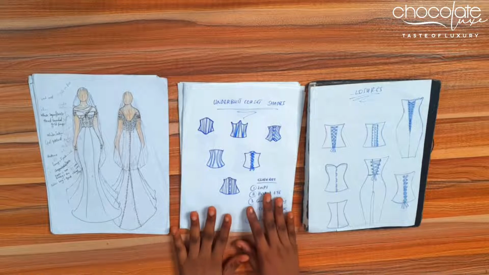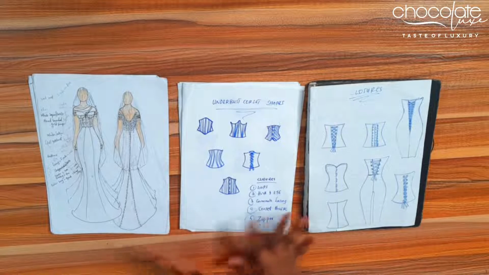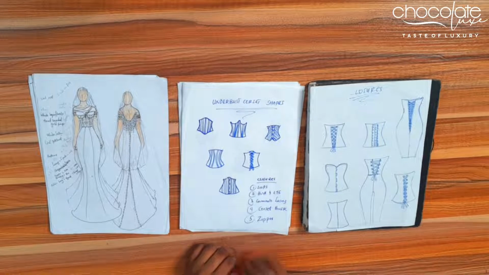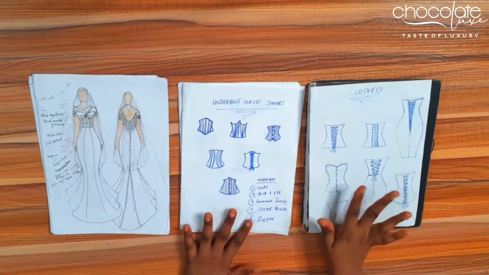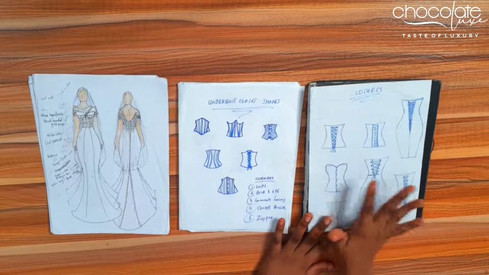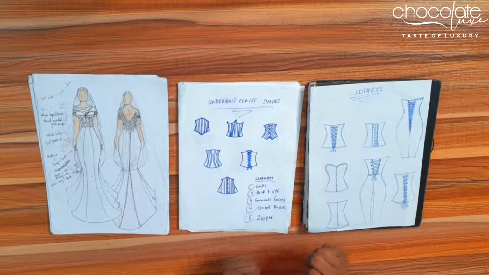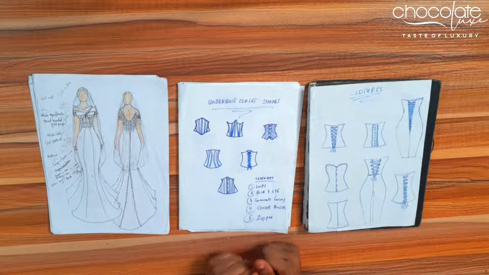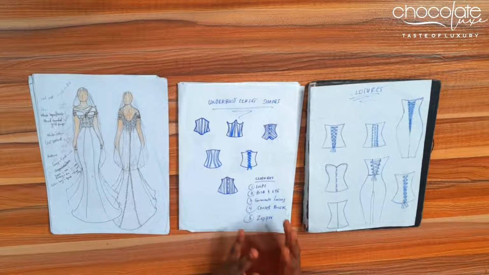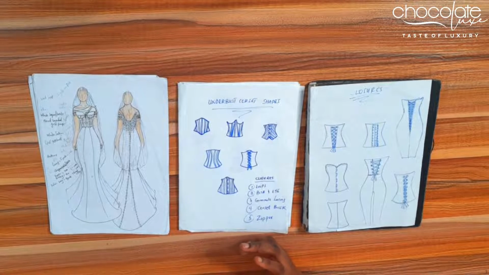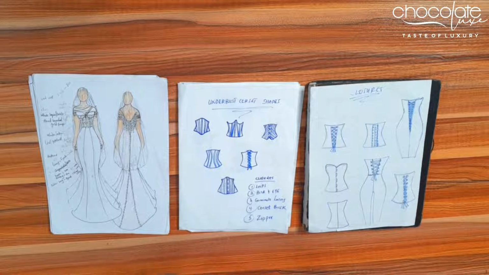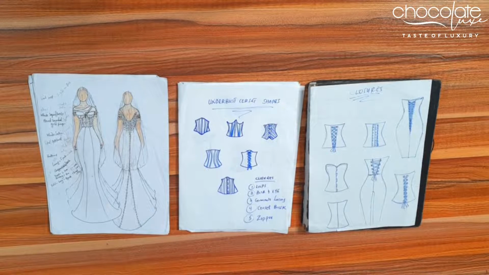But right now we're just working with the shapes, just to give you an idea of the things that you can make with this lesson. Starting from here, I have what are called closures, and closures means how you are going to be able to wear your corset. Now, you cannot make a corset that cannot be worn. Because most of the time the hip is bigger than the bust, if you're making the dress, you need to be able to wear it from the lower part upwards. It's more comfortable that way.